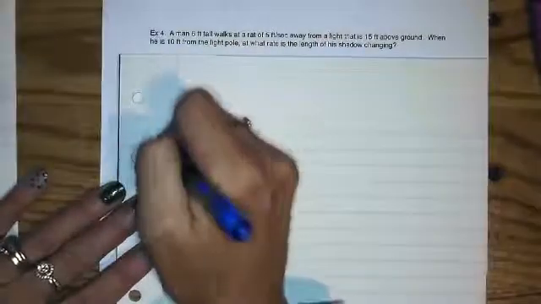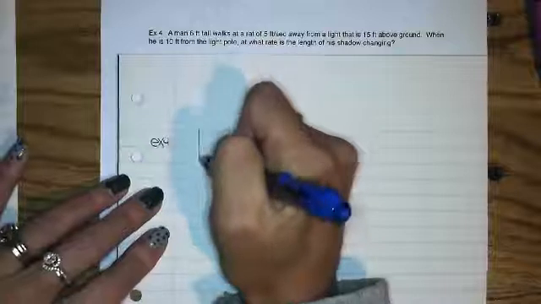So number 4. Okay, we've got a man 6 feet tall walks at a rate of 5 feet per second away from a light that is 15 feet above the ground. When he is 10 feet from the light pole, at what rate is the length of his shadow changing? I don't know if you can reason through it, but if you walk away from a light, your shadow will get longer and longer the farther out you go. So your shadow is going to grow.